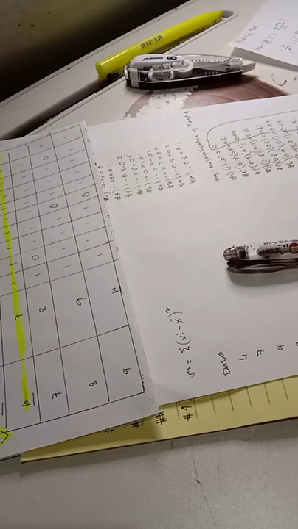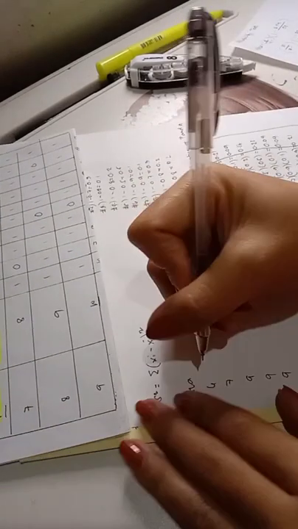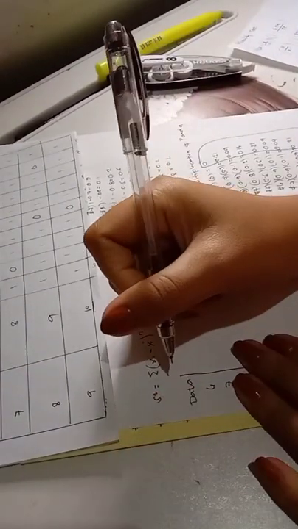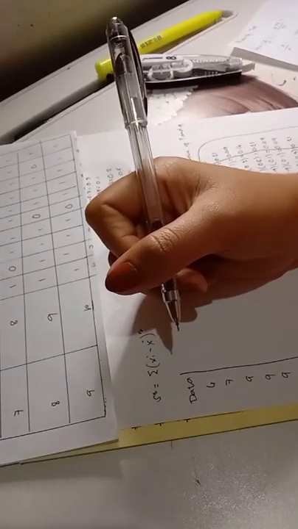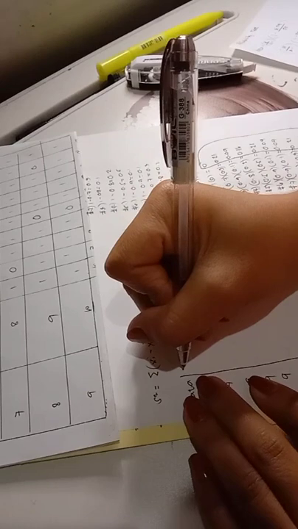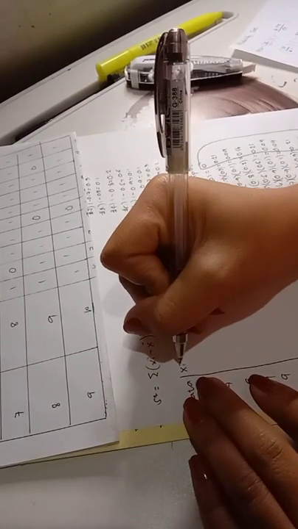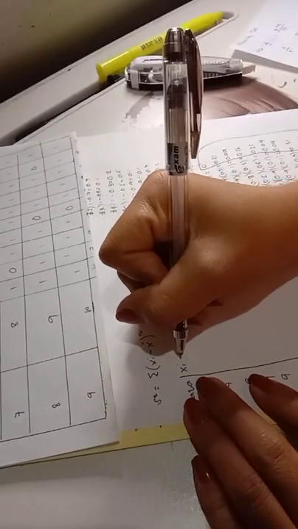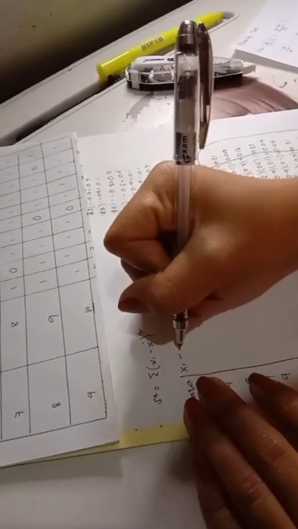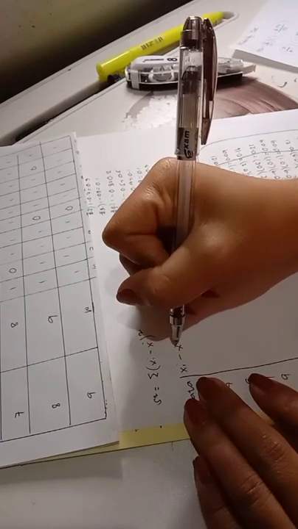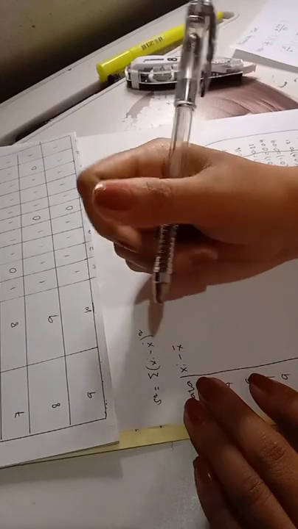So I have the data here, the scores of the respondents, and also the square differences between each data point minus the sample mean.